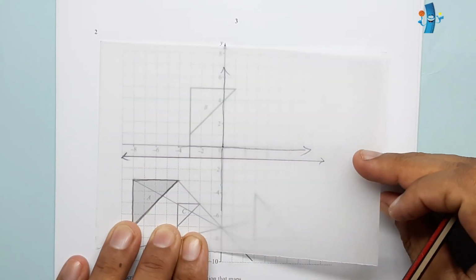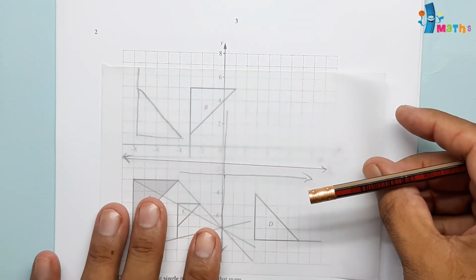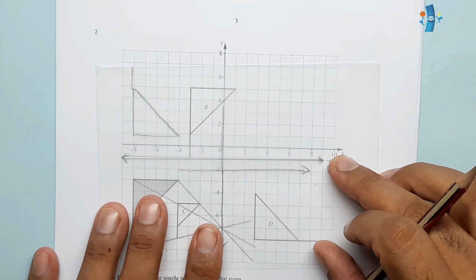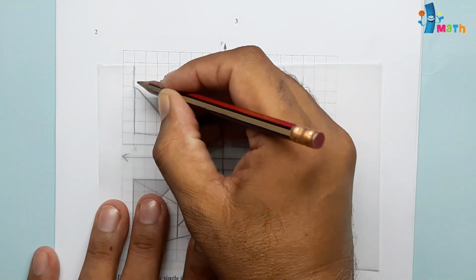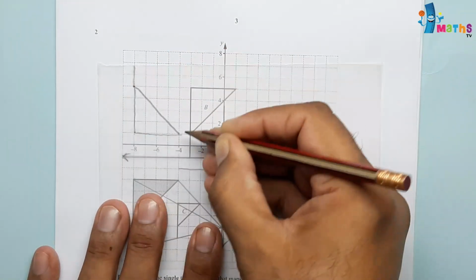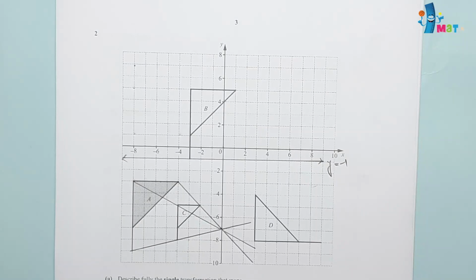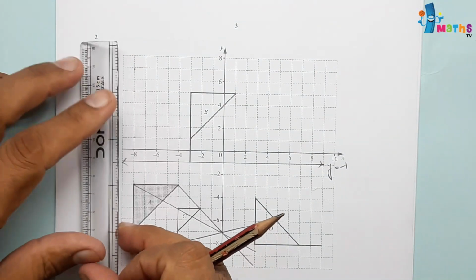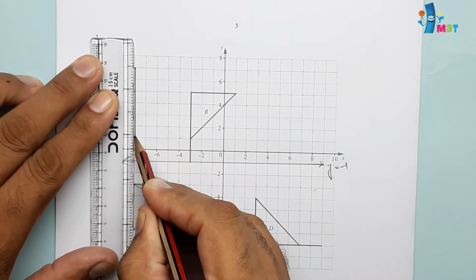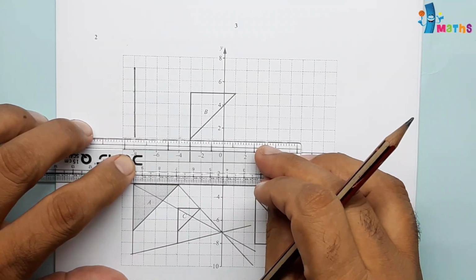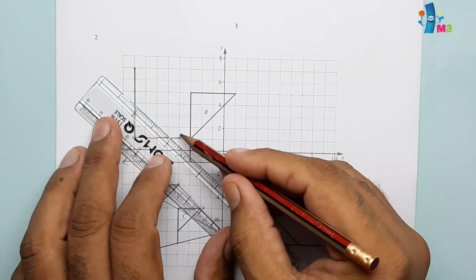And now for reflection we'll be inverting the tracing paper like this. So we'll put it again on this one. So our reflection will be here. We can see these points 3 and 4 up to this one. So now we can draw with the scale. This will be the reflection in y is equal to -1. So this will be the flag after reflection.